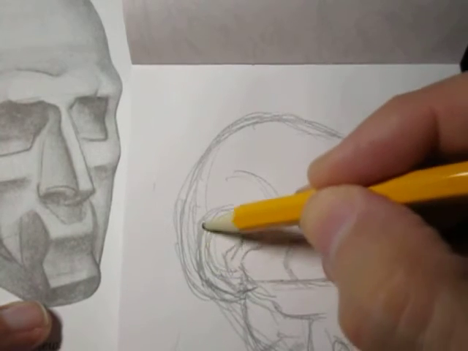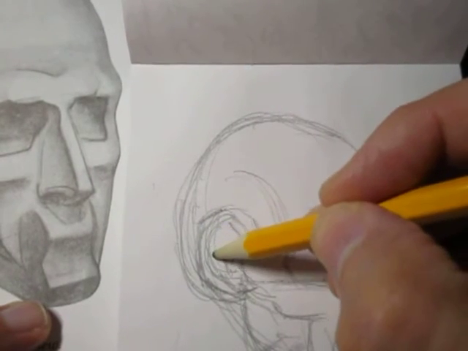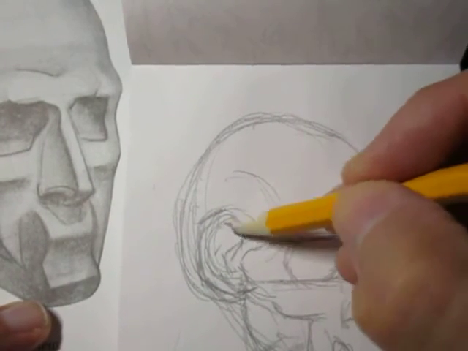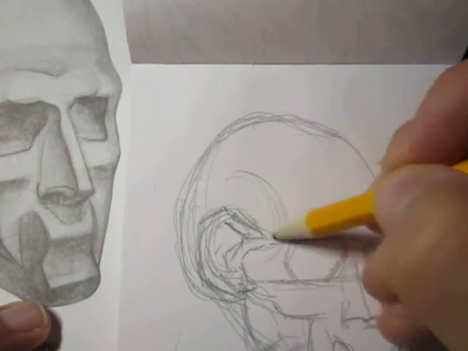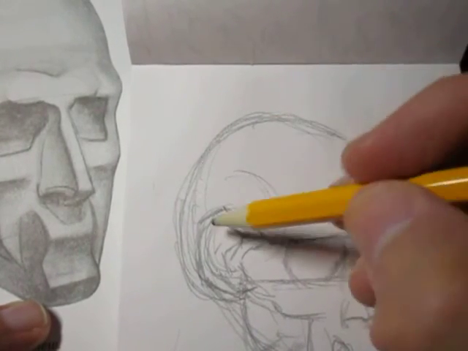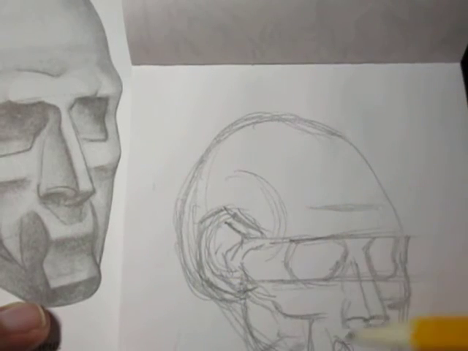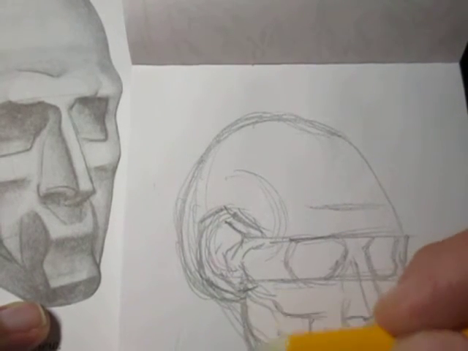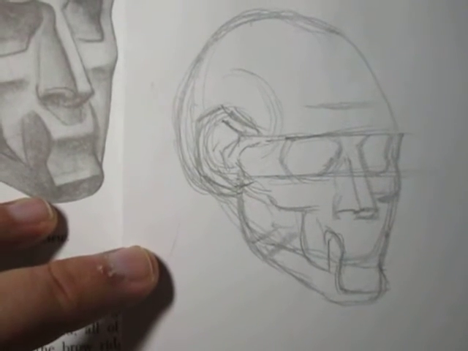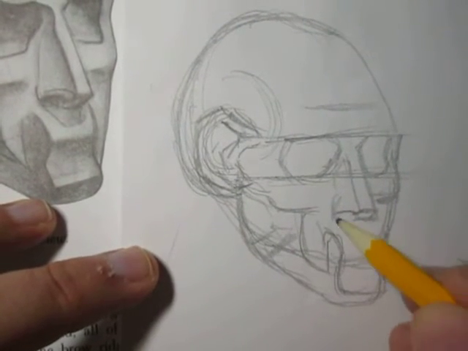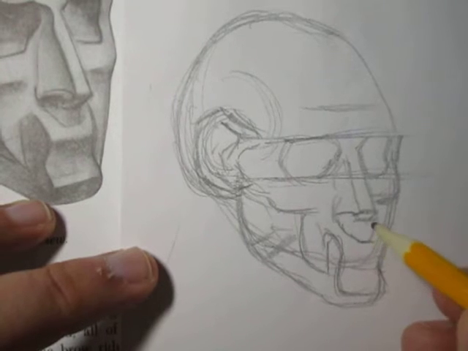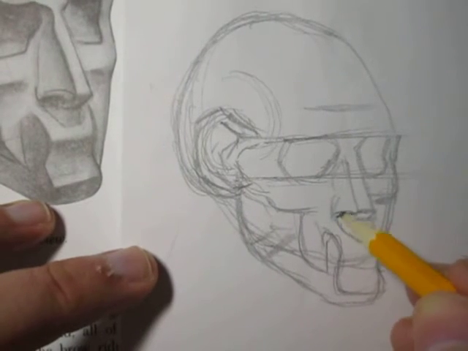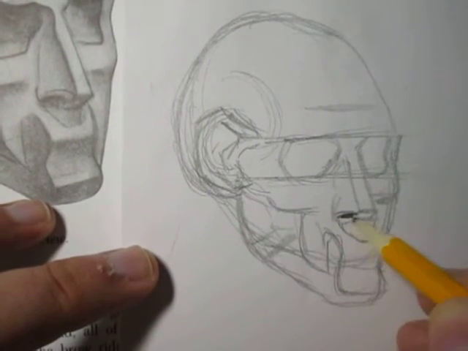So there you go. That's a pretty good framework. Here, put some more shadow here. Make this dark because the nostrils are in there.